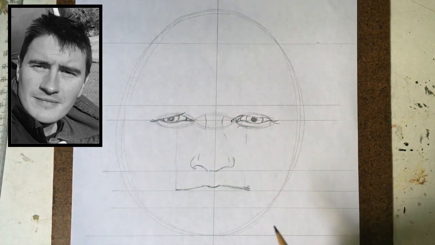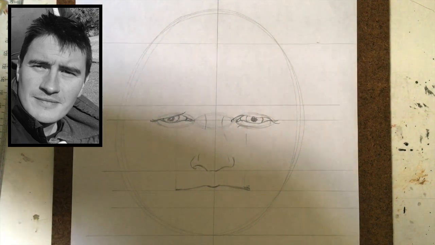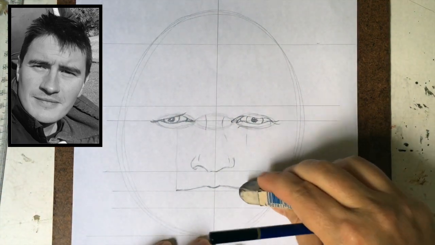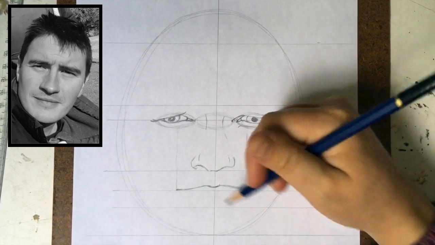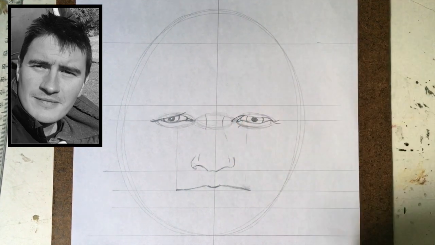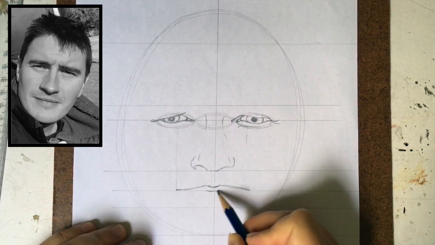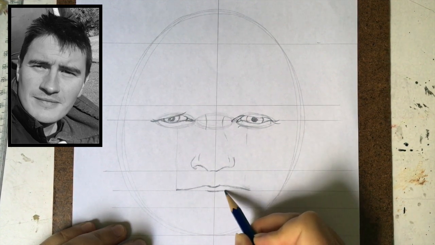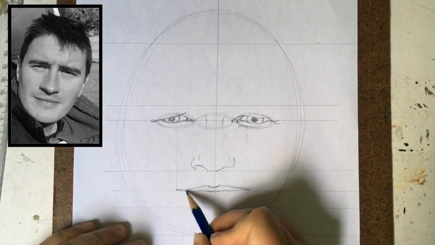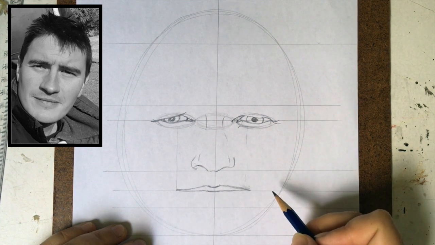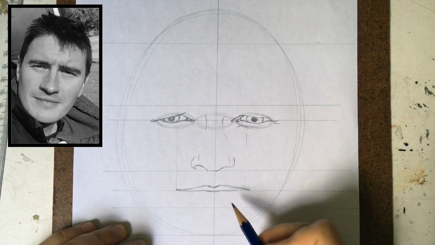Now I haven't reached for my eraser until now, but I'm actually going to grab it now because there's some stuff that's kind of bothering me. So I'll just get rid of this mark. There we go. There's the top of his top lip, and then his bottom lip. So I'm really looking closely at the photo now. I'm not just drawing that little cartoon that you do when you first learn about the different proportions of the face.